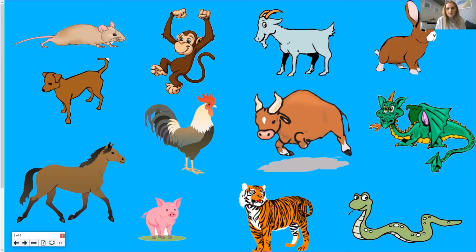Do you remember which animal finished in the race first? It was the rat. Do you remember which animal could have flown, but decided to help others instead? That's right, it was the dragon. Do you remember which animal slithered past the other animals and crept in first? It was the snake, that's right.